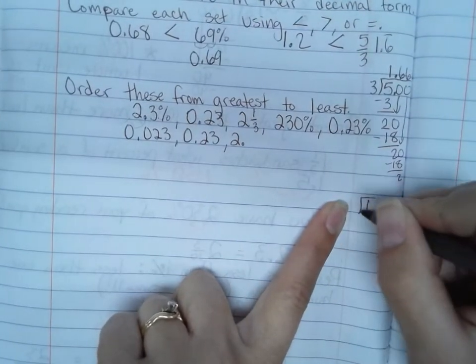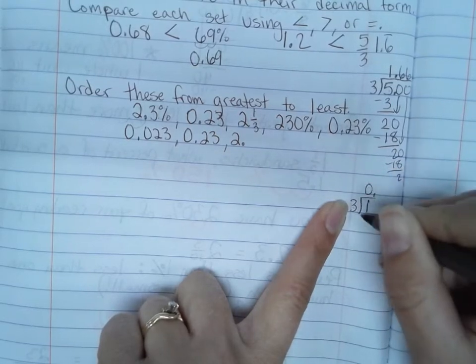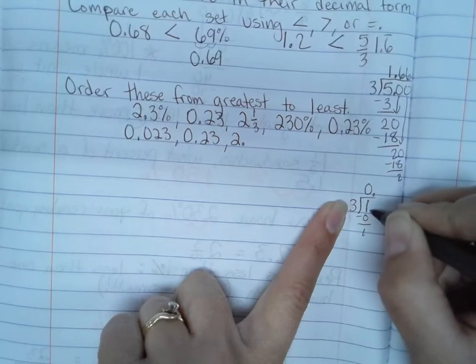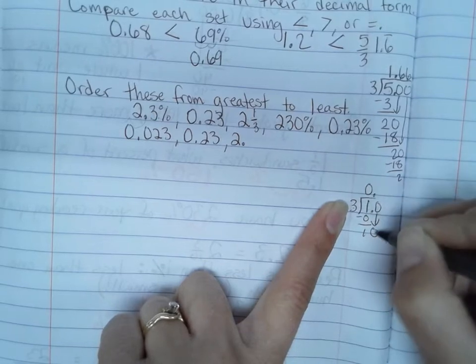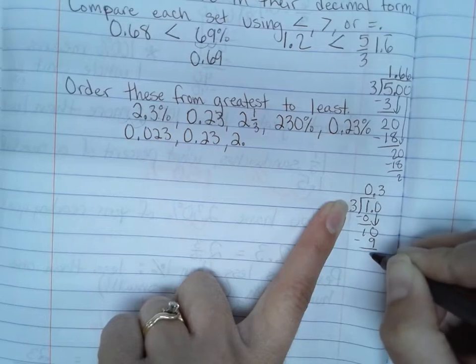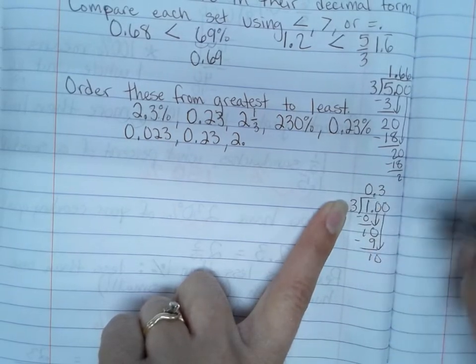1 divided by 3, 3 goes into 1 0 times. Minus 0 leaves me with 1. Decimal, add 0. 3 goes into 10 3 times. Minus 9 leaves me with 1, add another 0. 3 goes into 10 3 times.